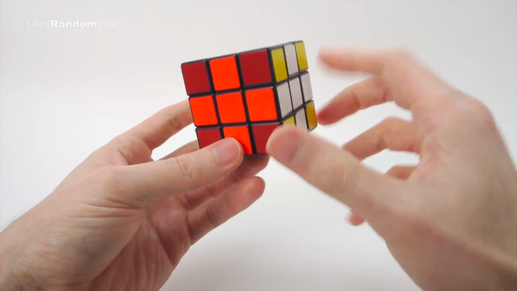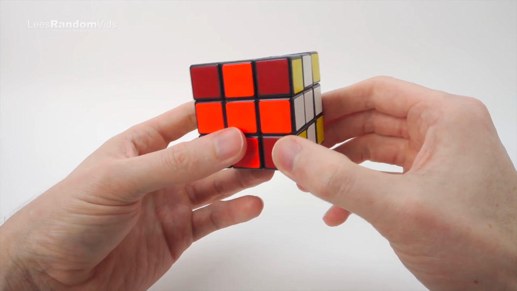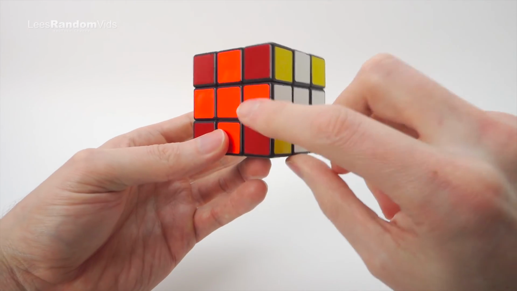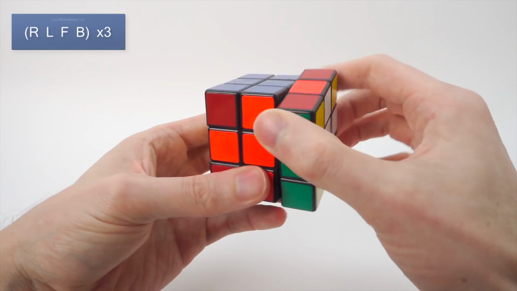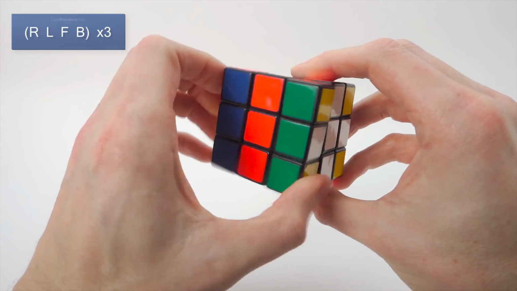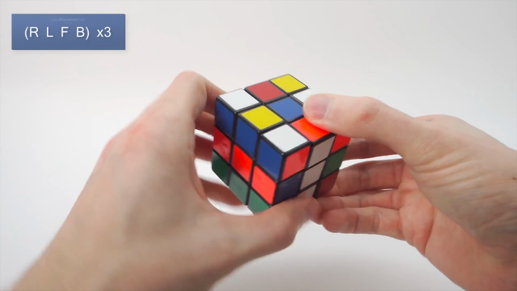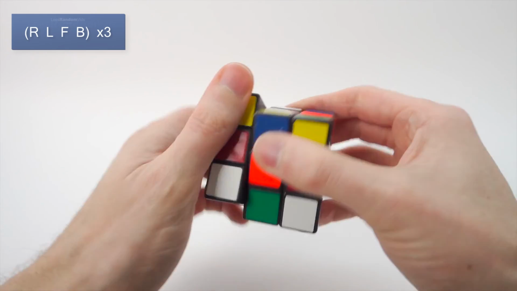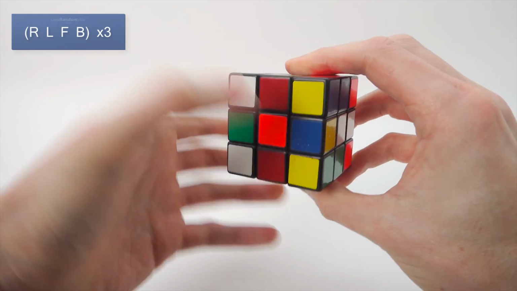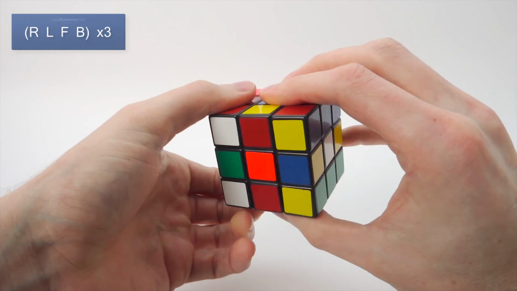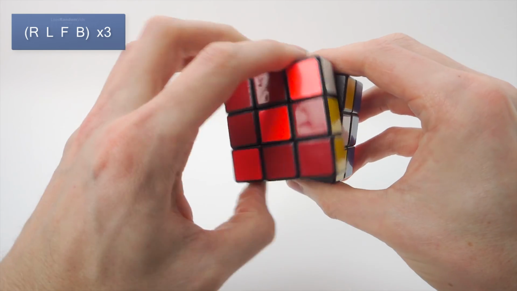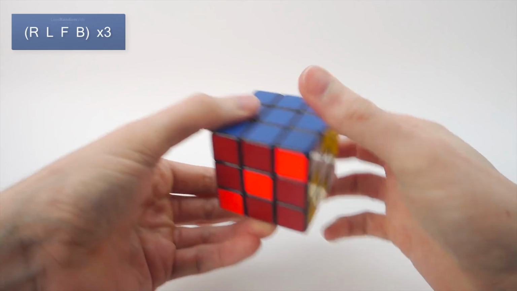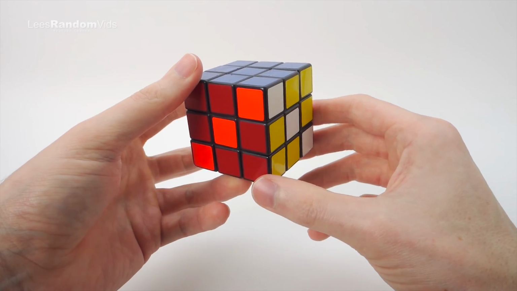And then to undo this pattern using the previous algorithm, again, we want the crosses on the side and do the same algorithm. R, L, F, B, R, L, F, B, R, L, F, B. Now we're back to diagonals.